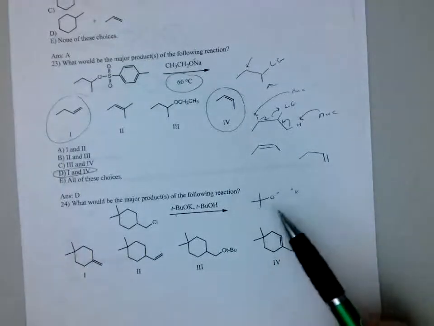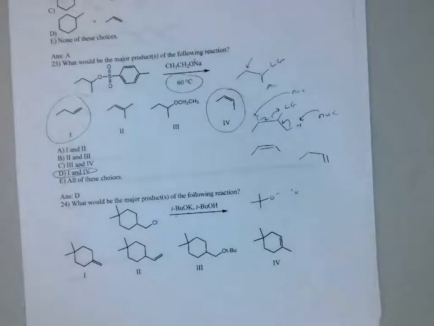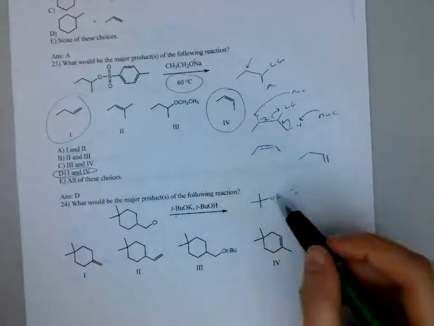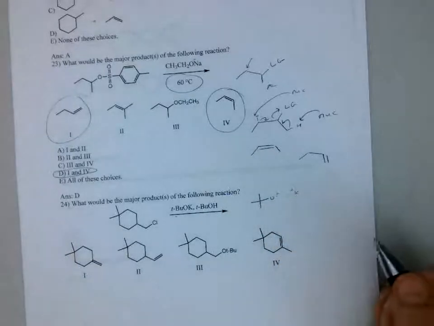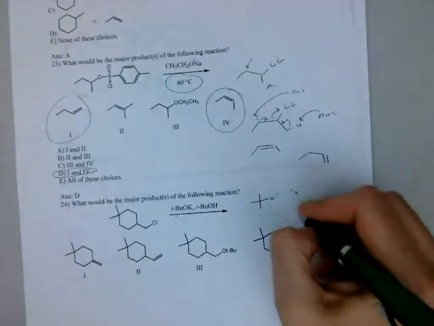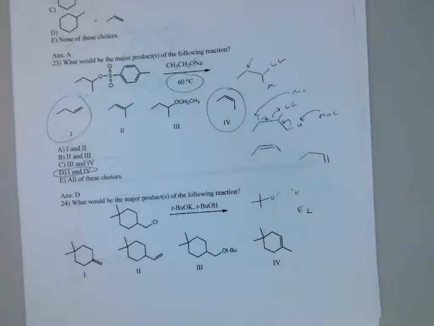So we've got our big, bulky base. So that tells me definitely we're going to have an elimination of some kind. It's got the negative charge, so it's strong, and it's bulky. So I'm assuming this is going to be an E2 reaction.